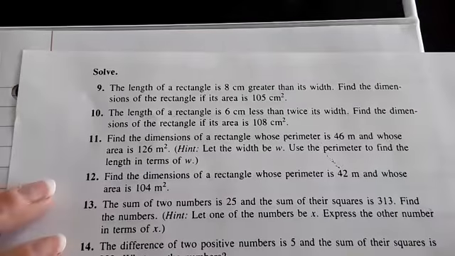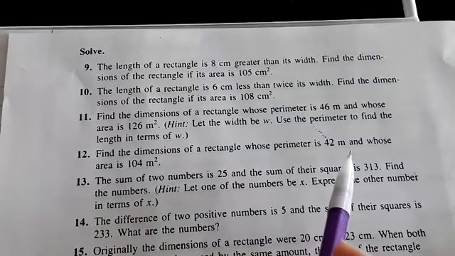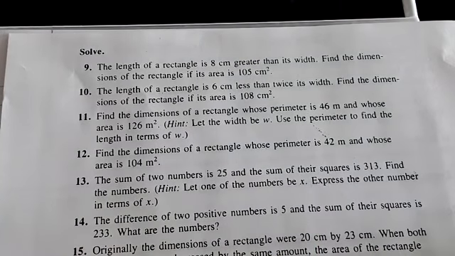All right, we're going to go ahead and do corrections on the assignment of word problems. So they asked for number 12 first, and I did think 12 was one of the harder ones. We need to find the dimensions of a rectangle whose perimeter is 42 and the area is 104. And that's all they gave you for that. So the first thing you need to know is your perimeter formula.